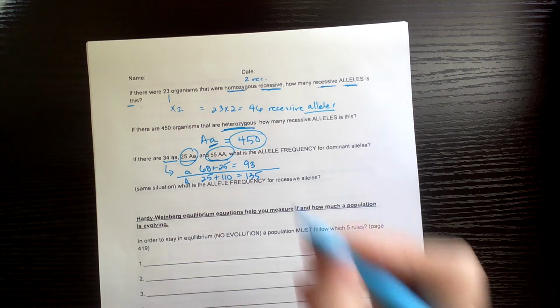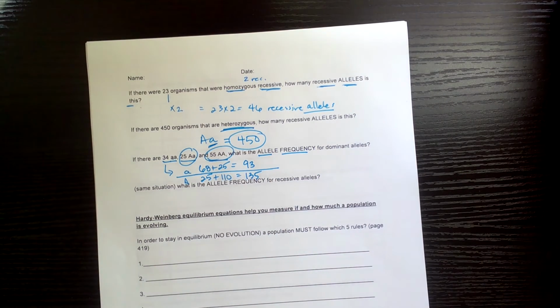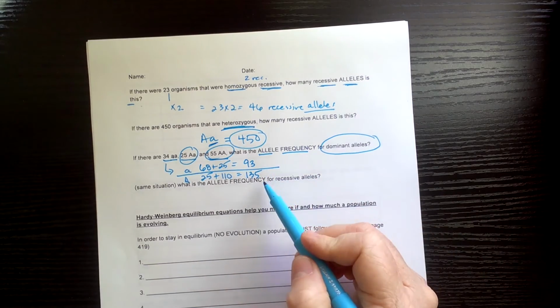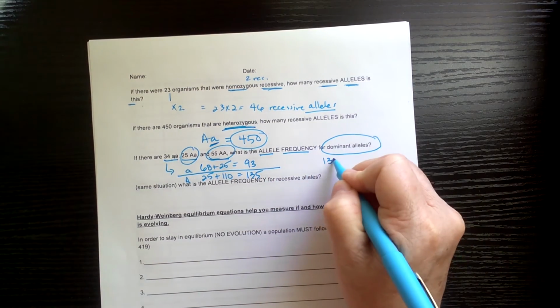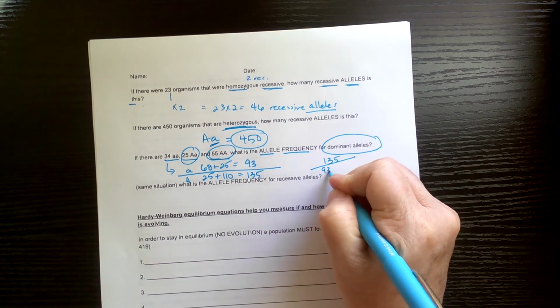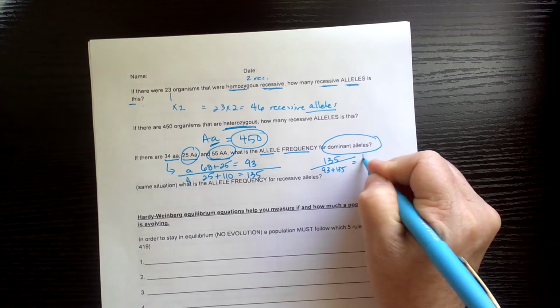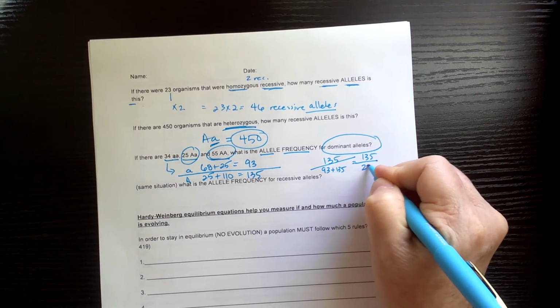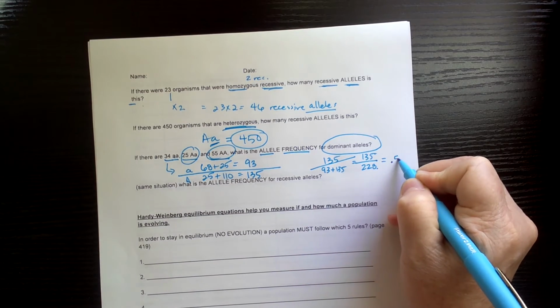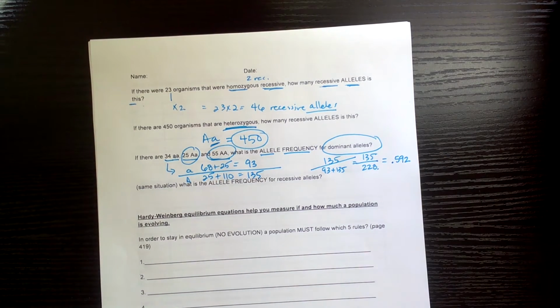So what I want to know is the allele frequency. That means how common is that allele in the population, and I want to know it for the dominant ones. So you take all your dominants, which is 135, divided by all the alleles. So that's 93 plus 135, which ends up being 135 over 228. And when you put that in the calculator, the frequency is 0.592. So right at 60% of the population has these dominant alleles.